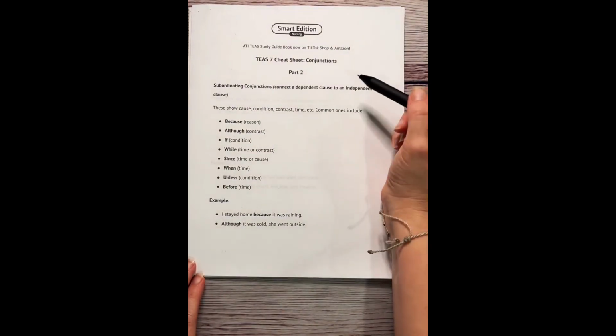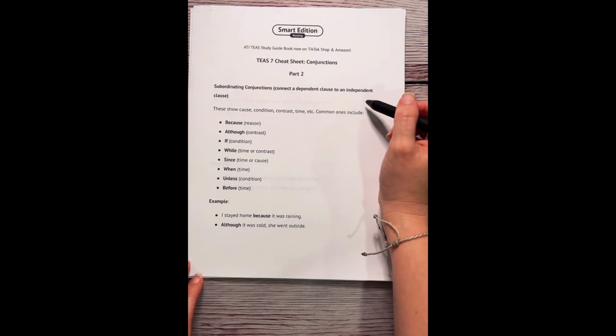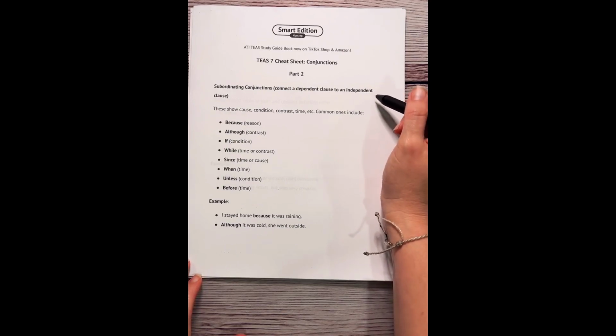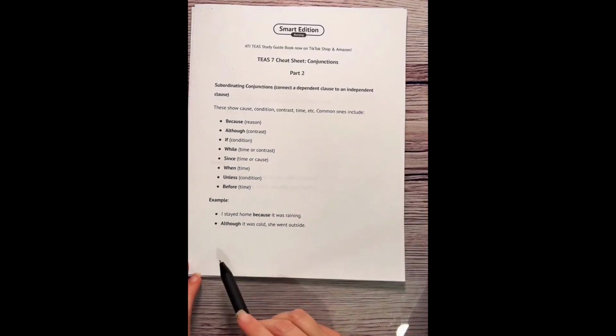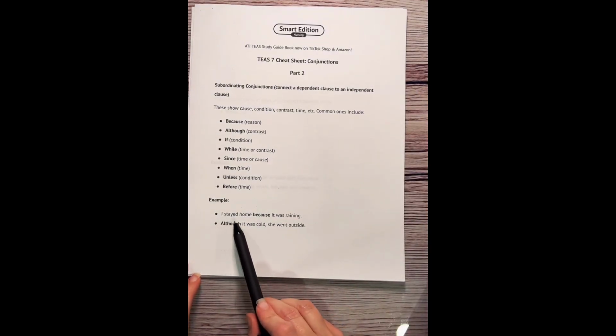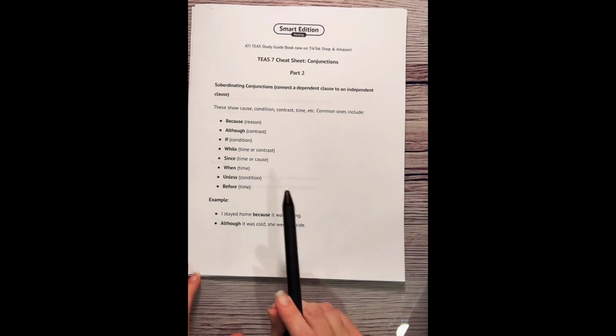These are the most common subordinating conjunctions, and that basically means that these connect a dependent clause to an independent clause. Because sometimes when you take your TEAS exam, it's going to have a sentence like this: I stayed home because it was raining, and it's going to ask, what does the word because act as? And you might be shown A, coordinating conjunction, B, subordinating conjunction, C, and so you need to make sure that you have these words memorized and that you're very, very familiar with them.